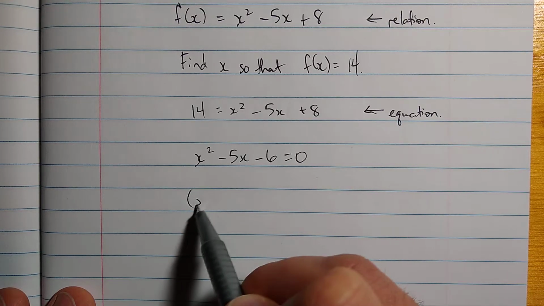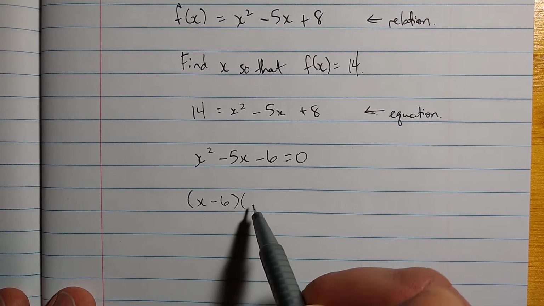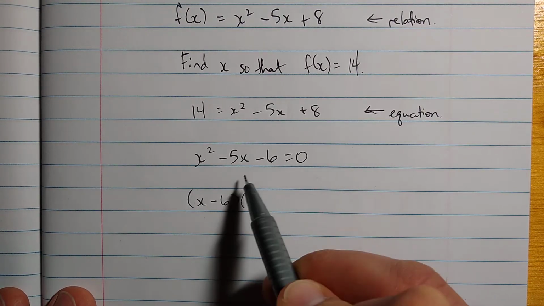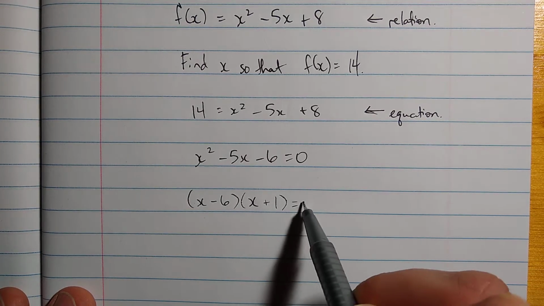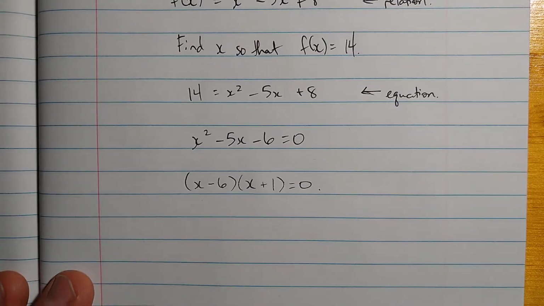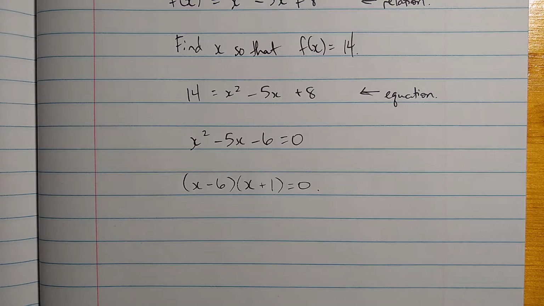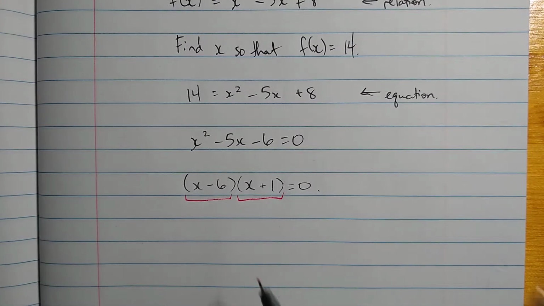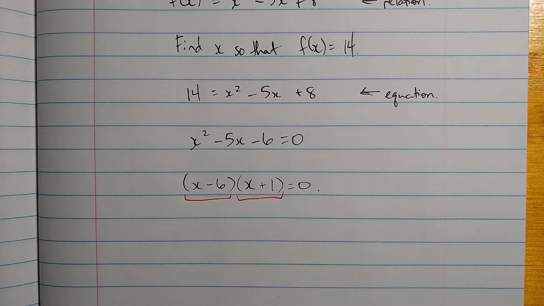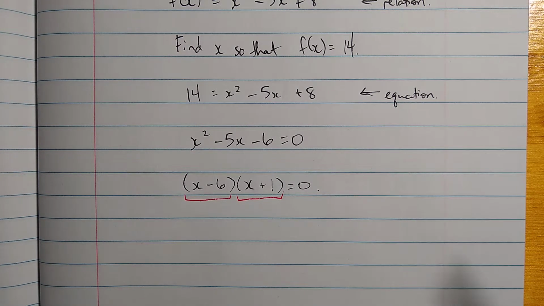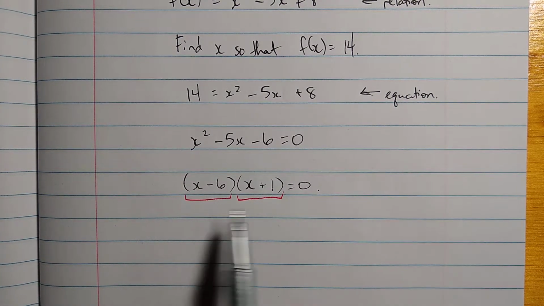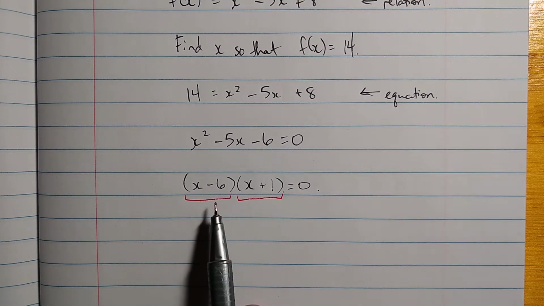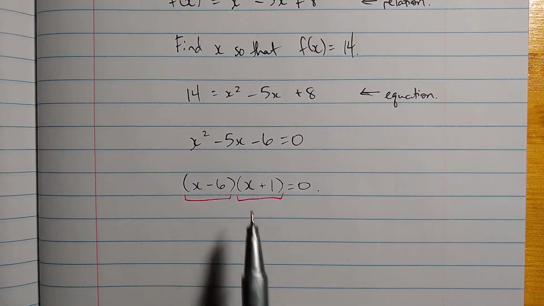So let me start by factoring this. This looks like x minus 6 and x plus 1. So these are those two factors I was talking about. Got one there and one here. When these two numbers are multiplied together, we get 0. So one of these two numbers, or both I suppose, but in this case one of these two numbers must be 0.